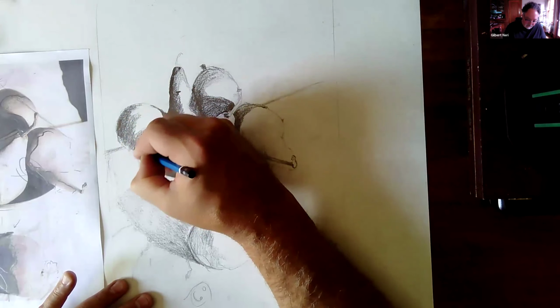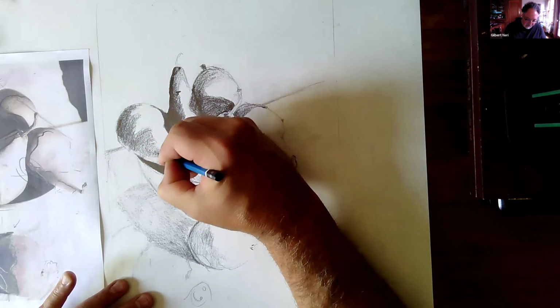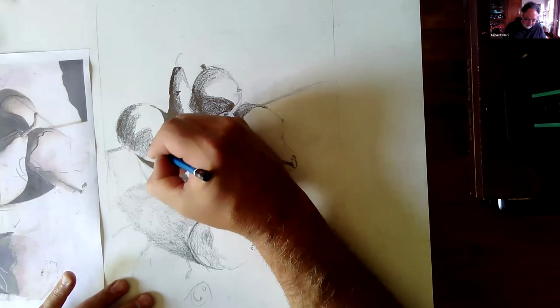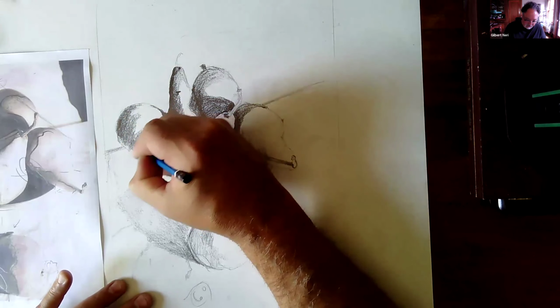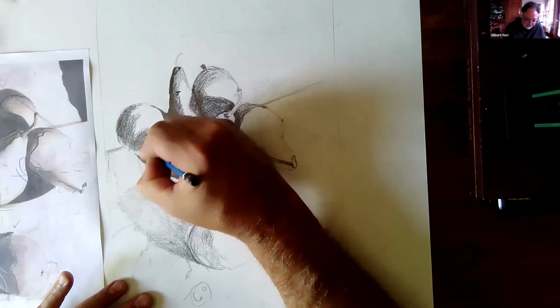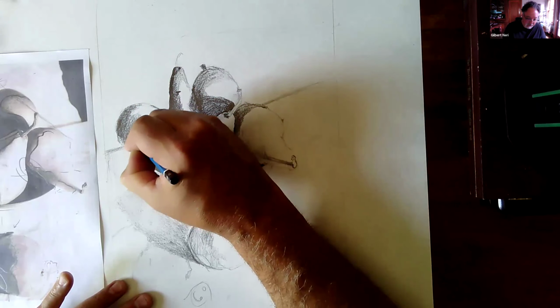So I guess what I'm saying, and I feel like that's the best outcome, is not whether or not you can draw photographically, but whether or not you're really seeing the core lights and darks of the subject matter that you're interested in.